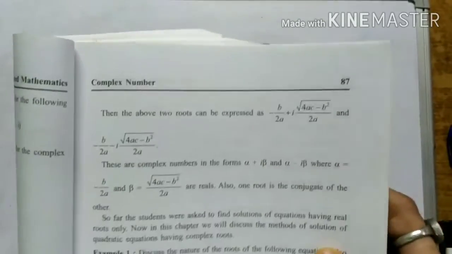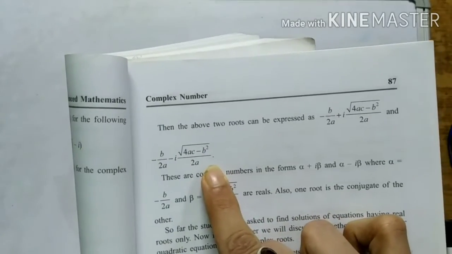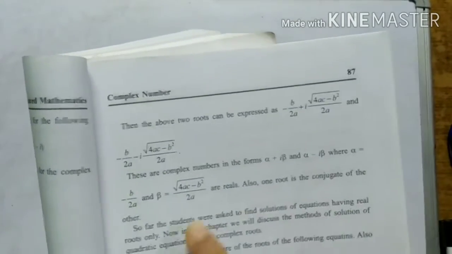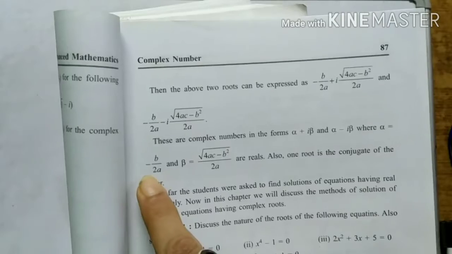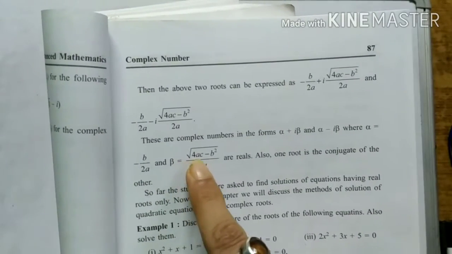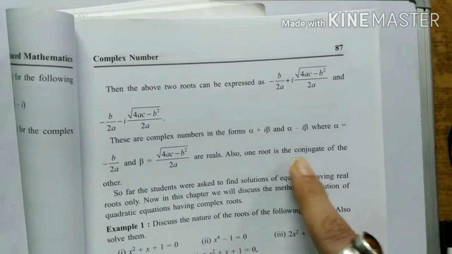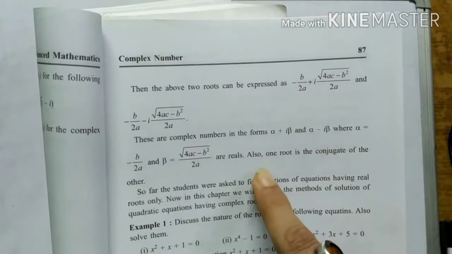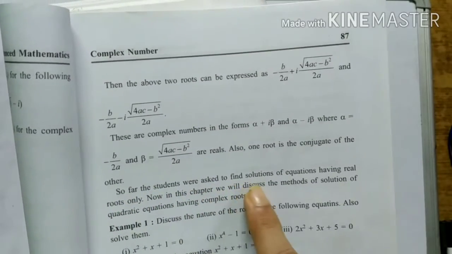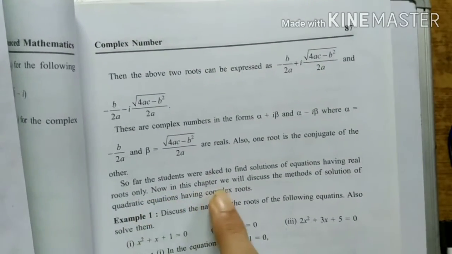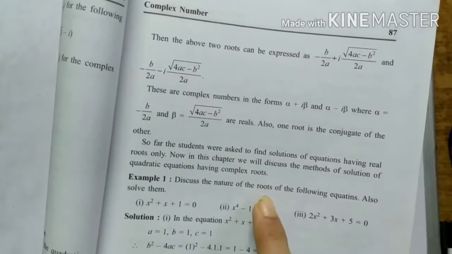So the above two roots can be expressed as this one and this one. These are complex numbers in the form of alpha plus i beta and alpha minus i beta, where alpha is equal to minus b by twice a and beta is equal to root over 4ac minus b square by twice a are reals. Also, one root is the conjugate of the other. This is important. So far, the students were asked to find the solution of equations having real roots only. Now in this chapter, we will discuss the method of solution of quadratic equations having complex roots.